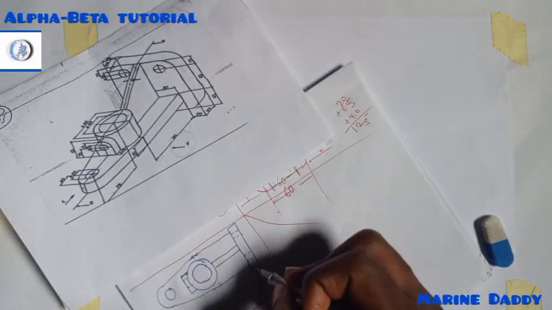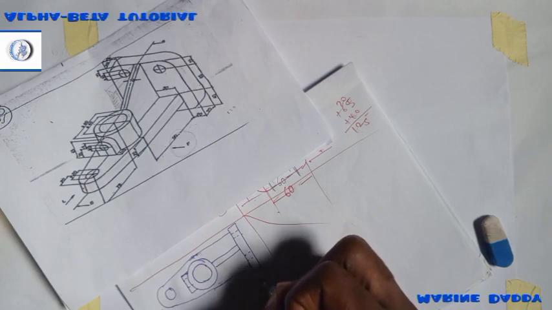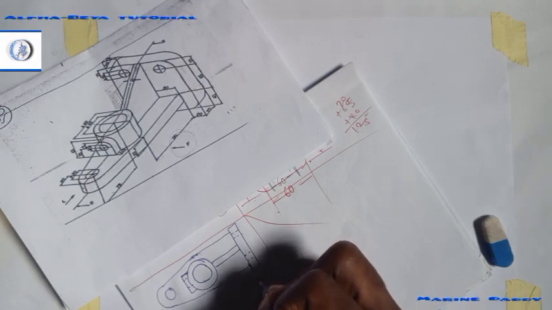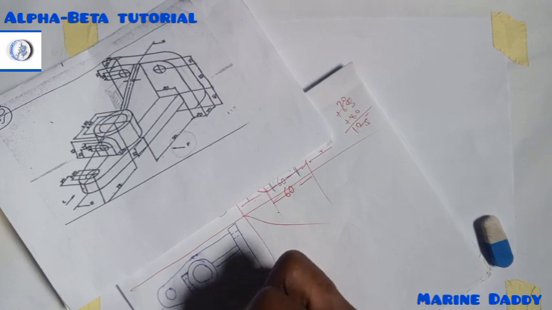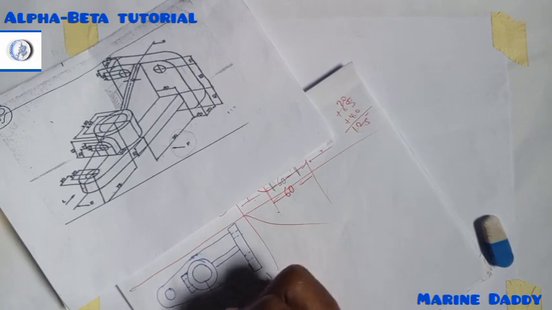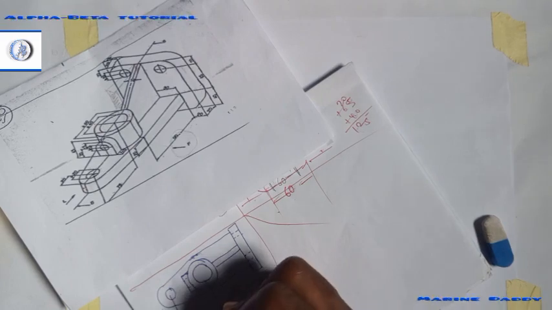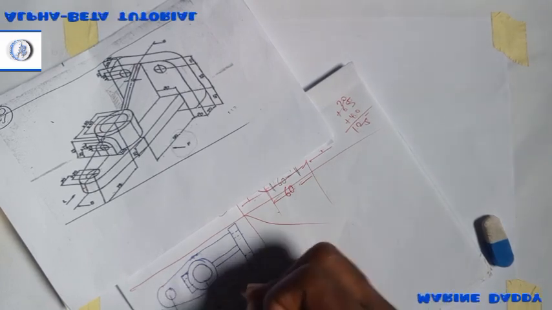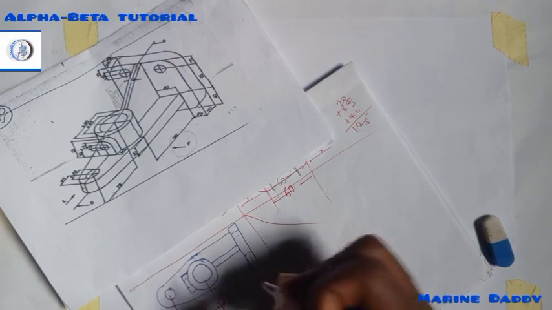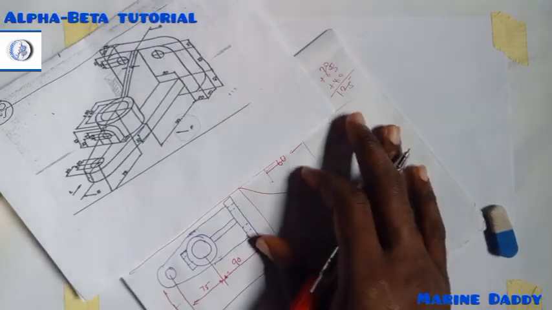This is what they mean. From this place to this place is 90. Then from this place to the center here is 75.